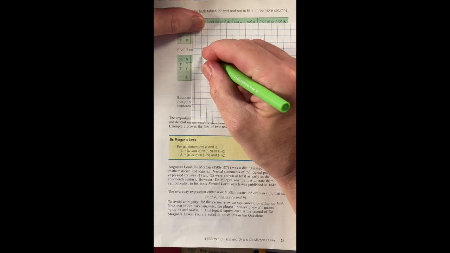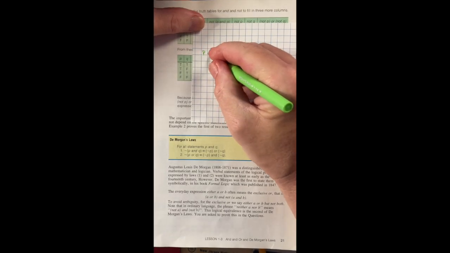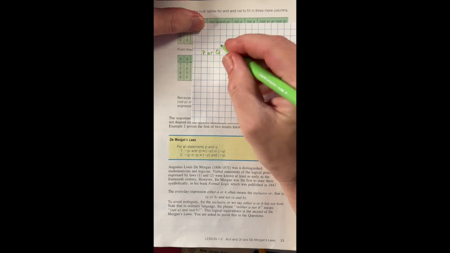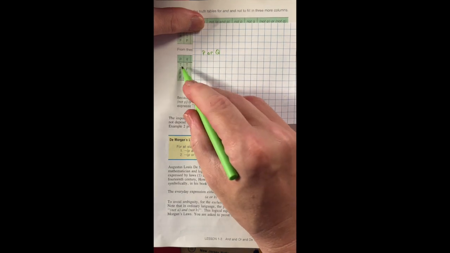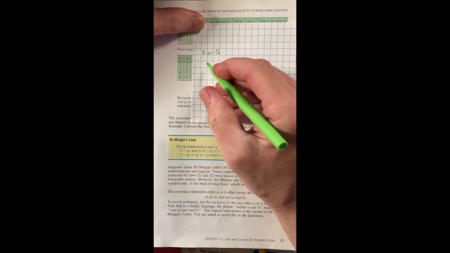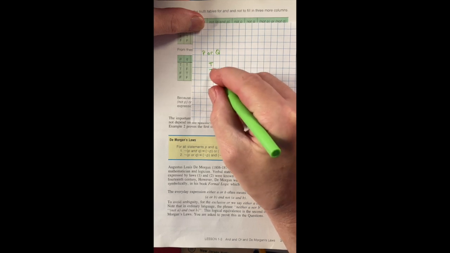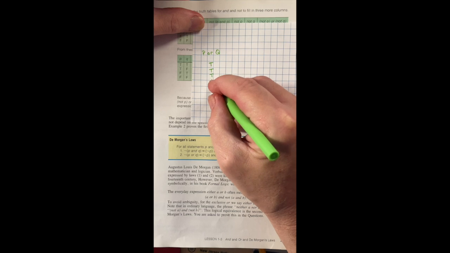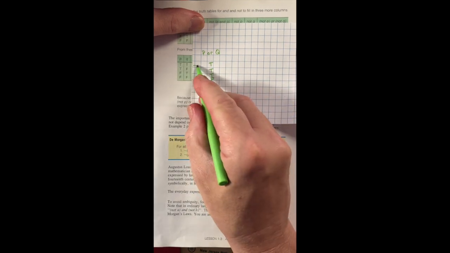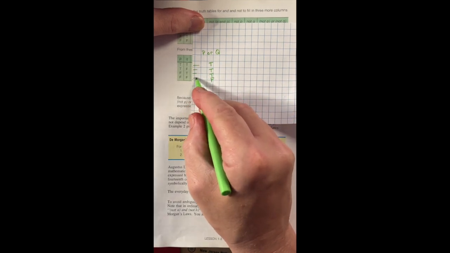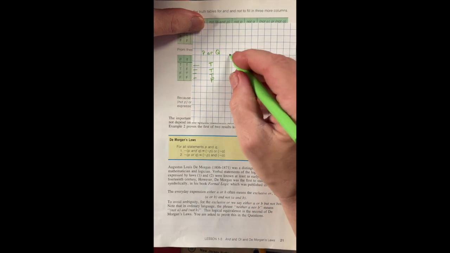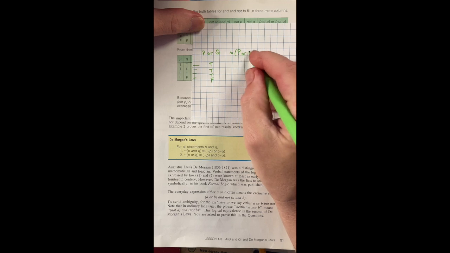I'm just going to use the P and Q that's already here, and I'm going to say P or Q. That's if one or the other are true. So here we've got true, true, true, and then false. Right? That's following this, this, this, and this. And so not (P or Q) is the negation.